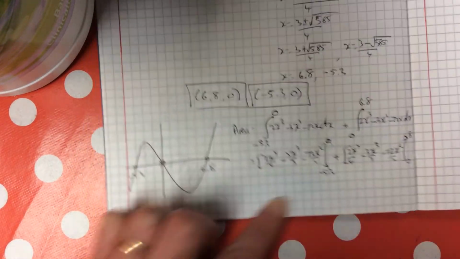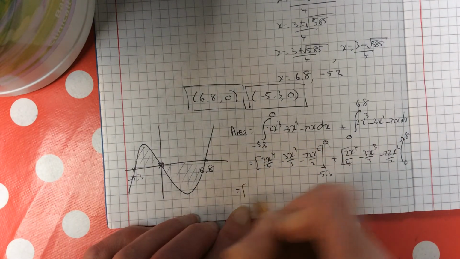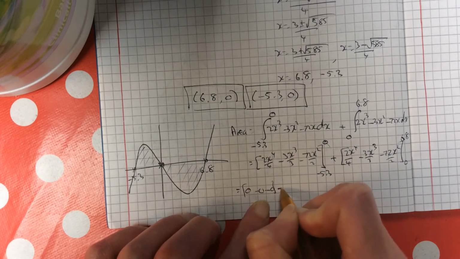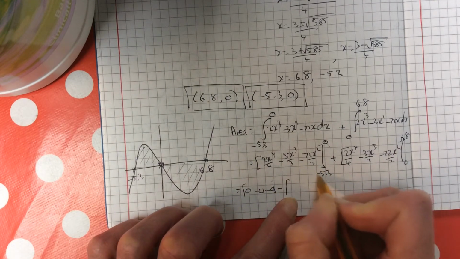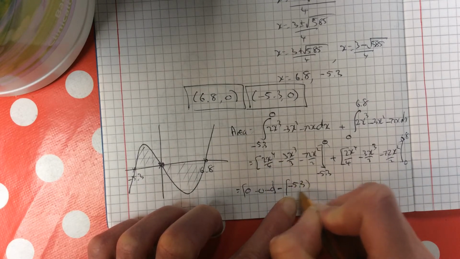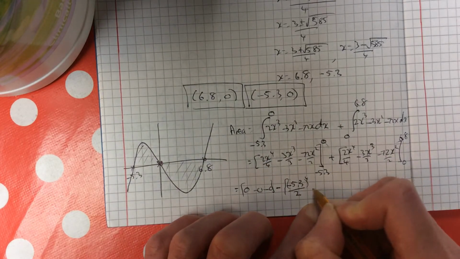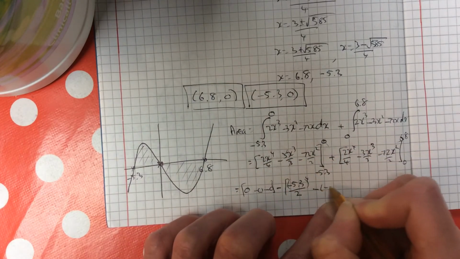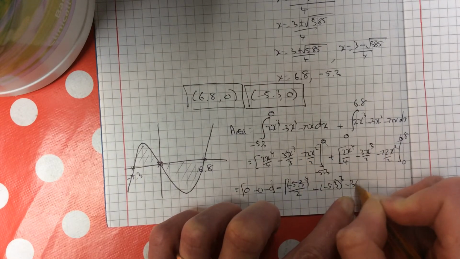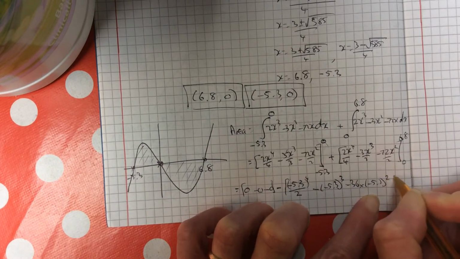Okay, we've got a calculator work now. So looking at the first one, sub in 0. So 0 minus 0 minus 0. Take away, when you sub in, minus 5.3. So it's going to be minus 5.3 to the power of 4 divided by 2. Take away, those 3s cancel, minus 5.3 cubed minus, that's 36, times minus 5.3 squared.